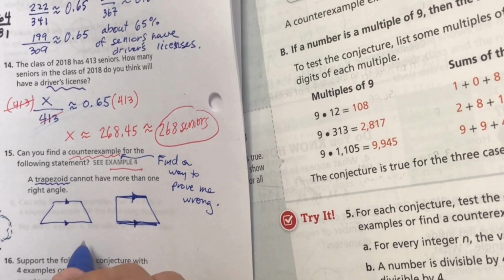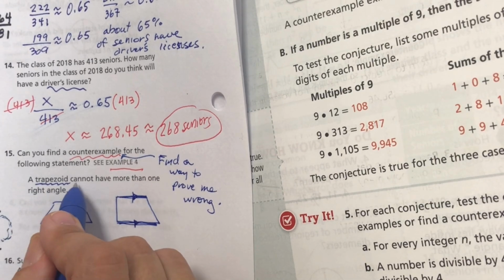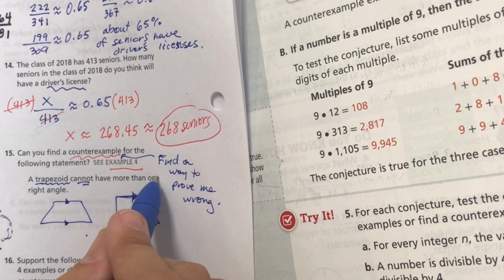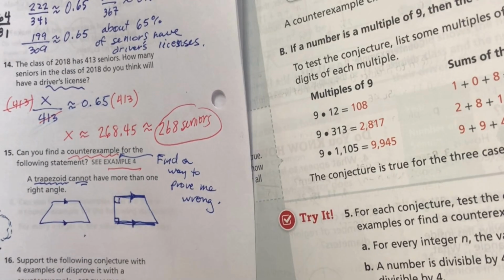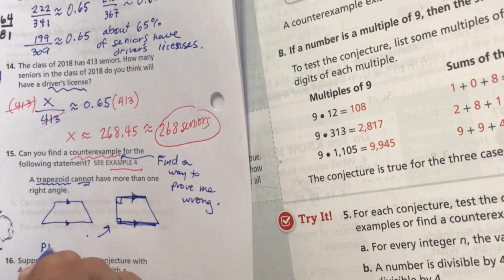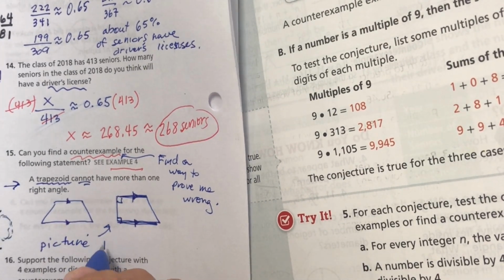Now the problem is, the claim says a trapezoid cannot have more than one right angle. Oops, this looks like I have two right angles. So this picture proved this person wrong.